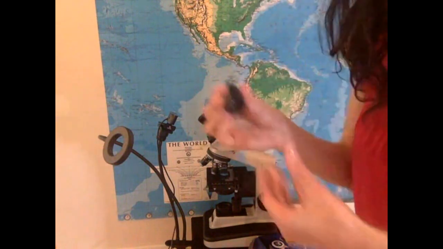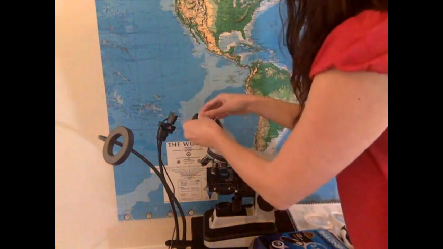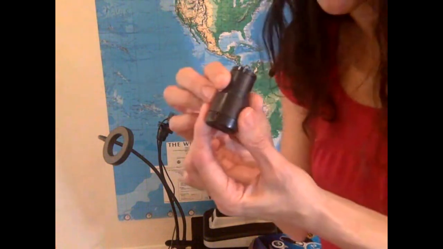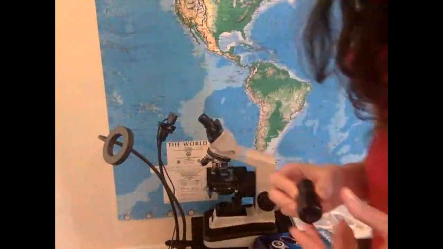So you would have 10x for this, which is the one that has the ruler. Let's see if you can see the ruler. There you go. Hey, that's the ruler. See that? That's what we're going to use. We're going to learn how to use the ruler to calculate the size of a sample.